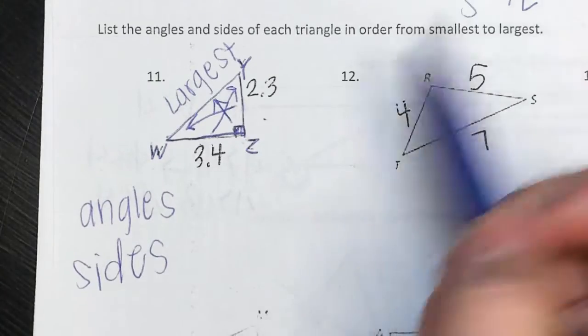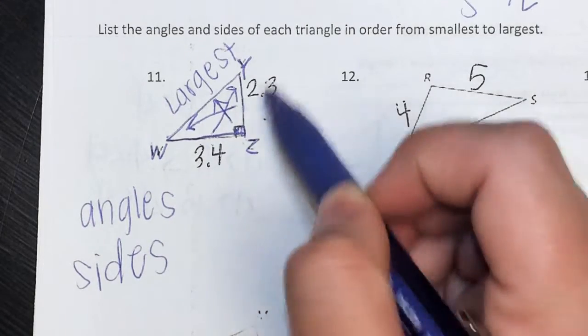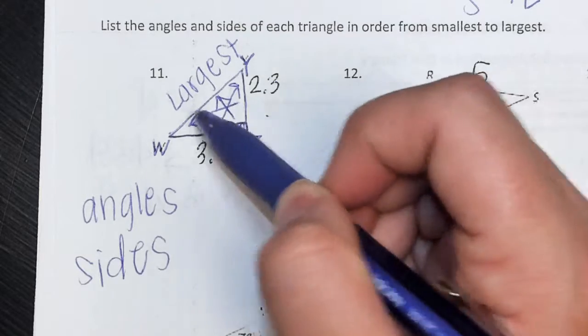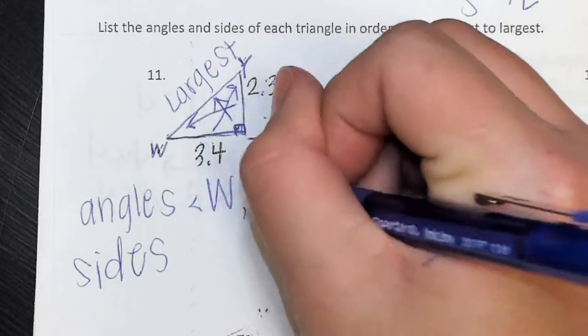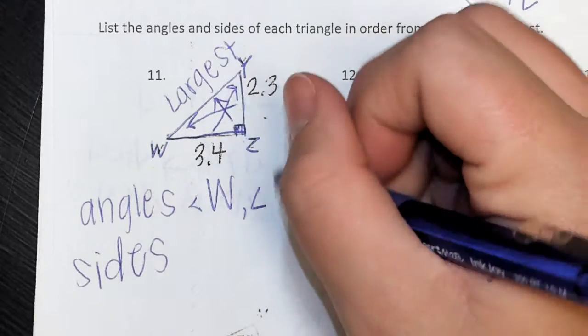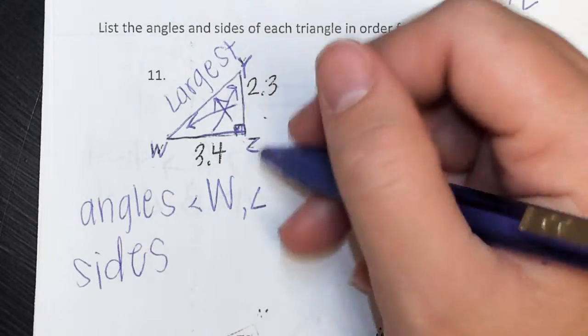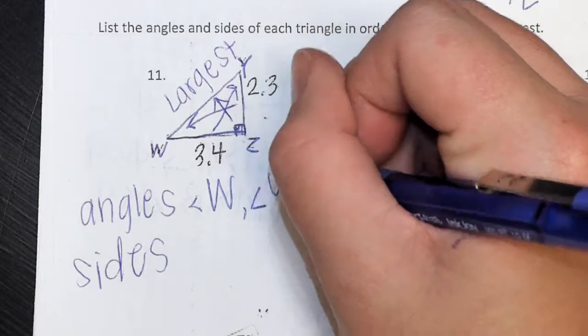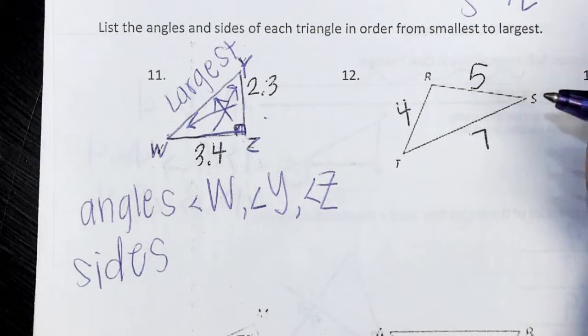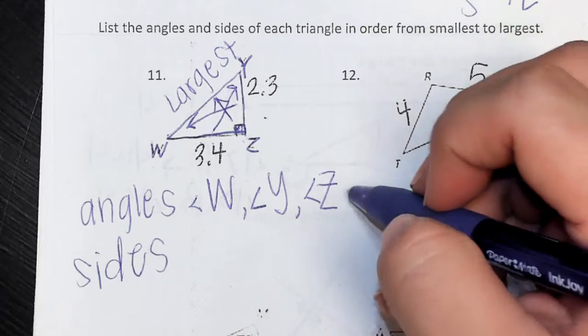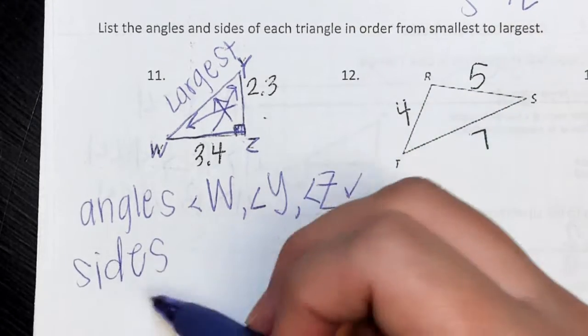Okay, well we said 2.3 was the smallest side, so what's the smallest angle? W. What's next? Angle-wise. What's next? Okay, so that's our angles. We're done with angles. Now sides.